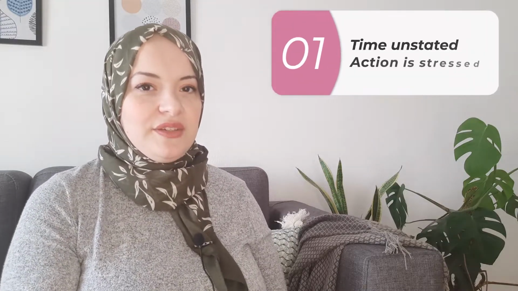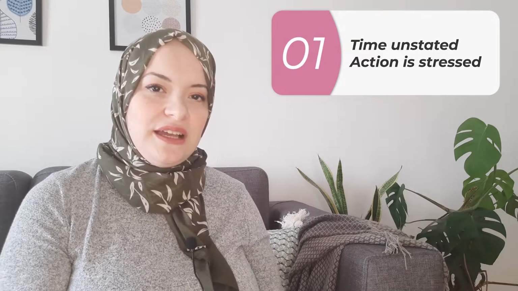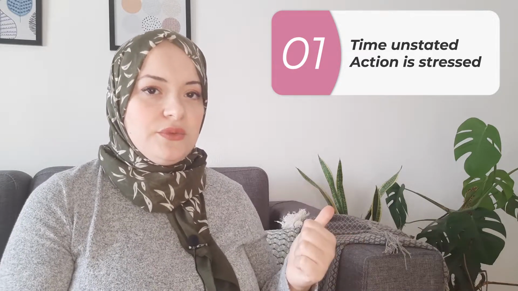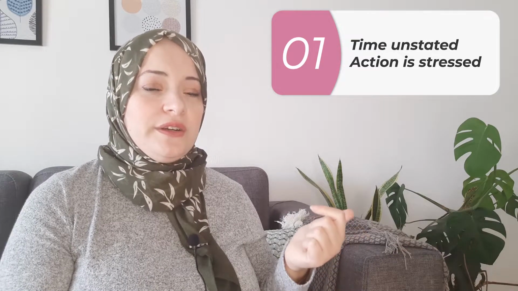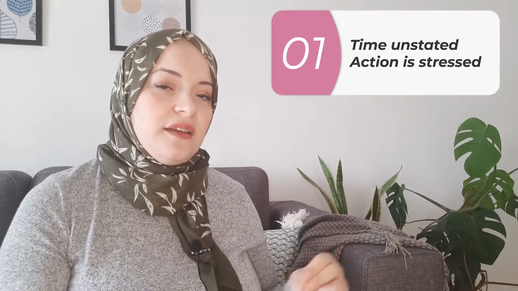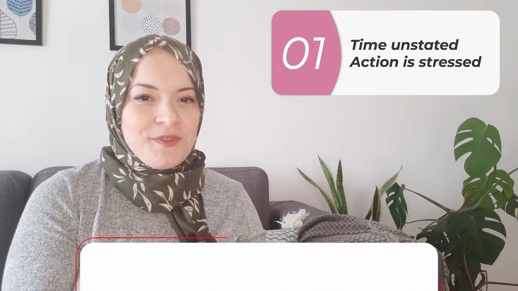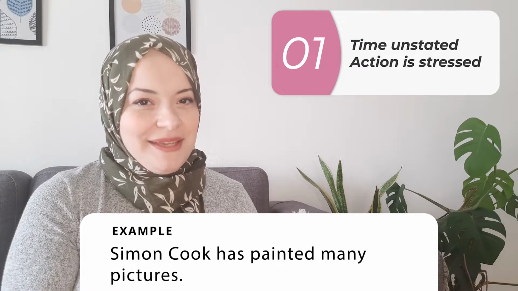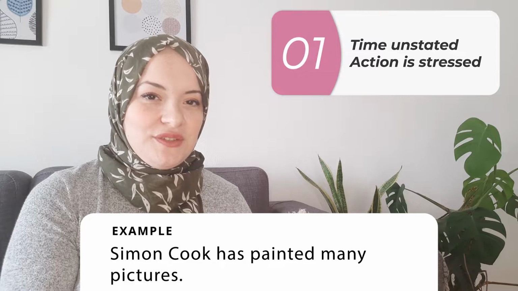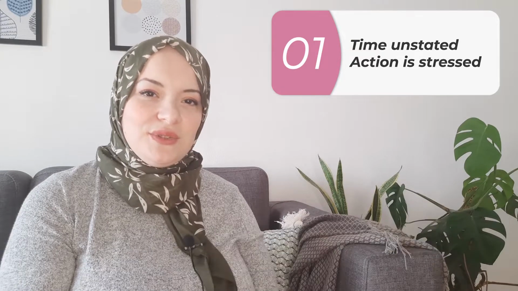We can use the present perfect to talk about actions which happened in an unknown period of time in the past. This could be either unknown, not specified, or unimportant, because in this case, the action is more important than the time in which the action occurred. For example, Simon Cook has painted many pictures. In this sentence, the action of painting pictures is more important than knowing when the action actually occurred.